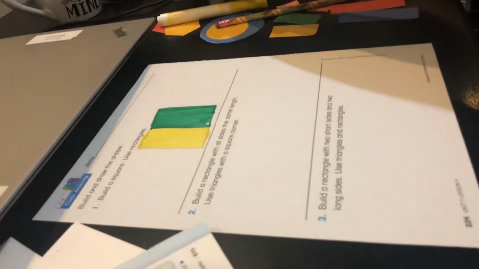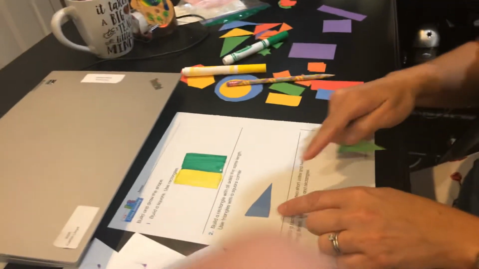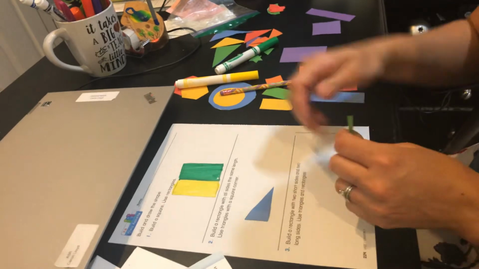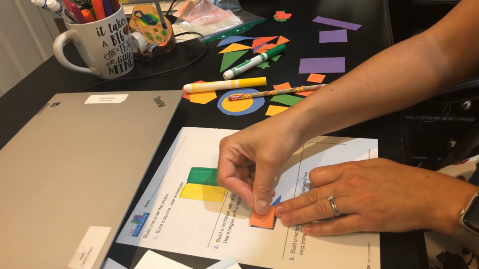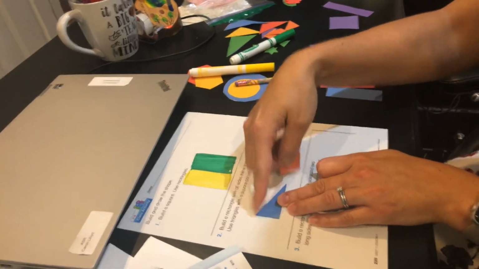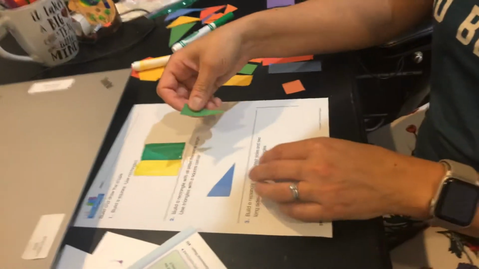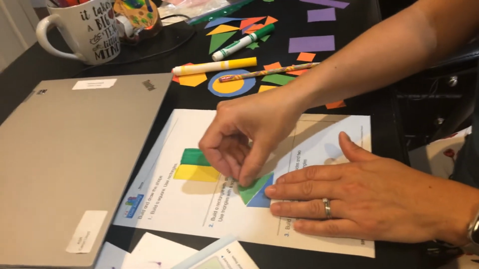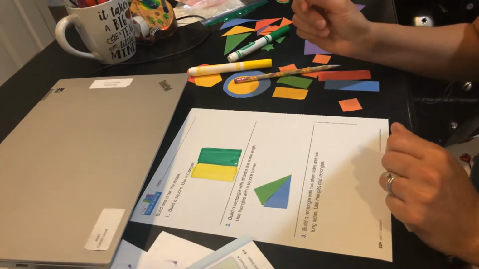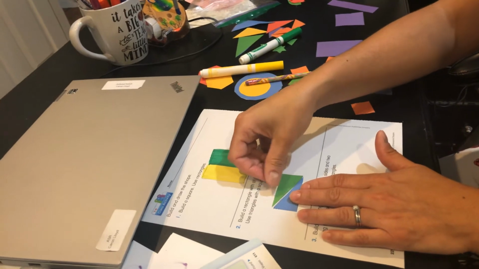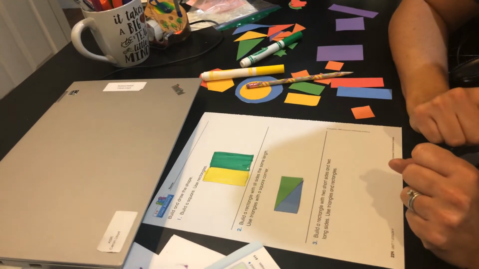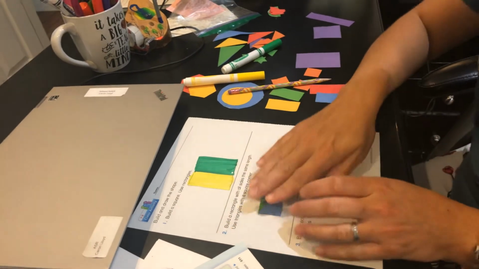So let me see if these will work. So here are triangles. I have to use this triangle because it has a square corner. So if you look, this corner right here is square. This one's not and this one's not, but it just needs one. Now if I do that, it looks like a kite. Well, that's not what I want. But if I flip it like that, that's a rectangle, but the sides aren't the same length.